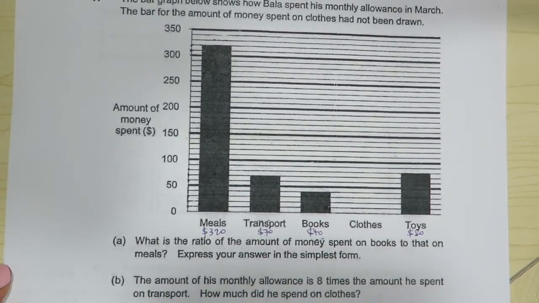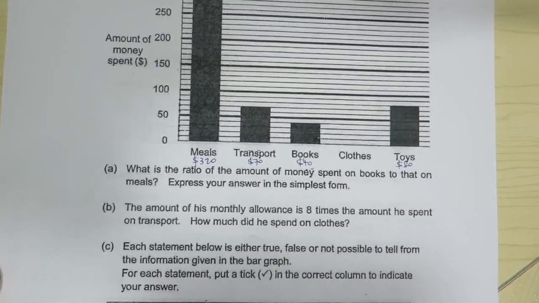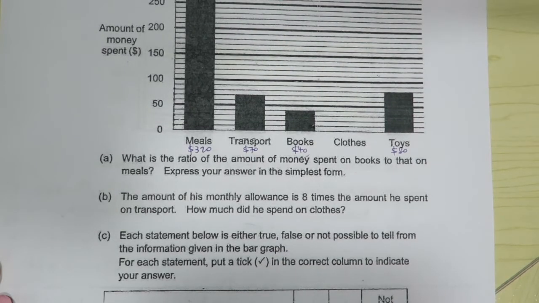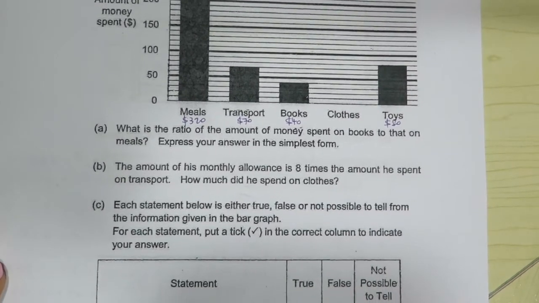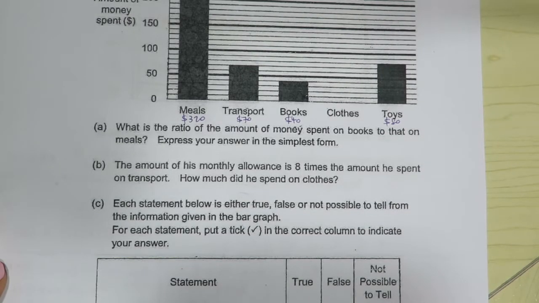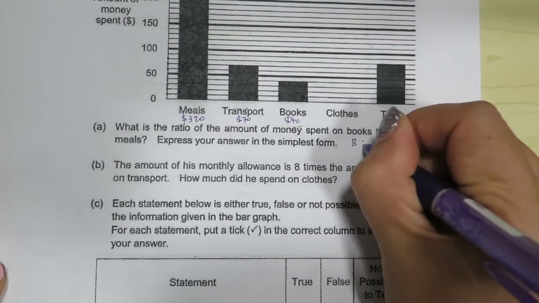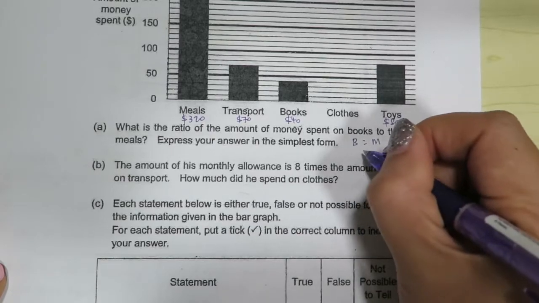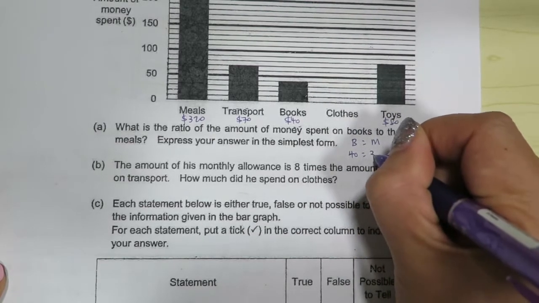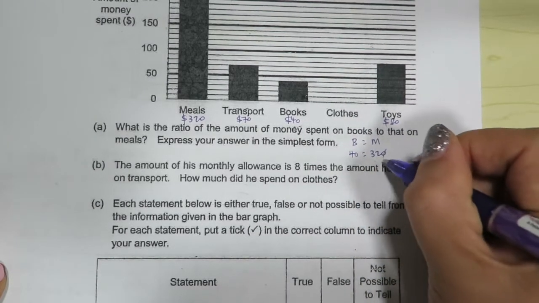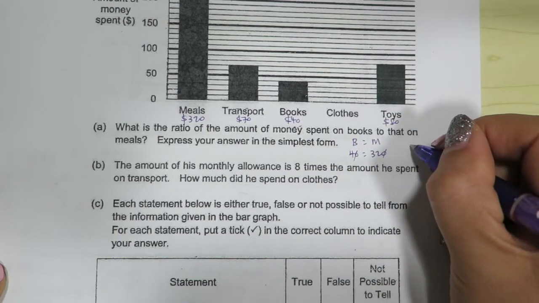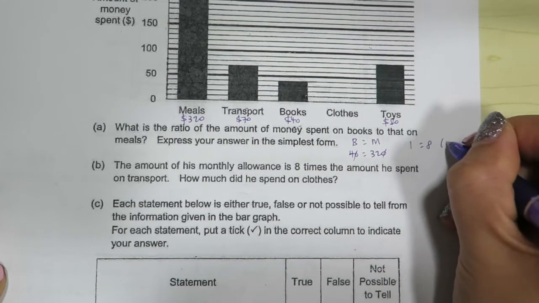Part A. What is the ratio of the amount of money spent on books to meals? So books is to meals, 40 is to 320. Let's simplify this. The answer will be 1 is to 8.